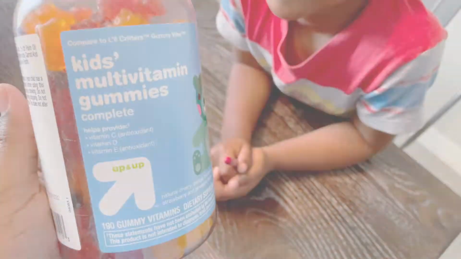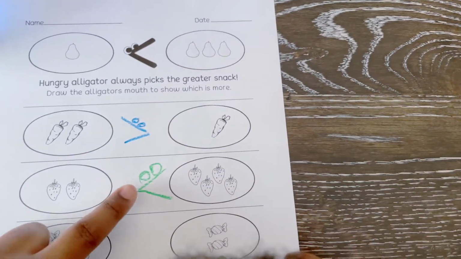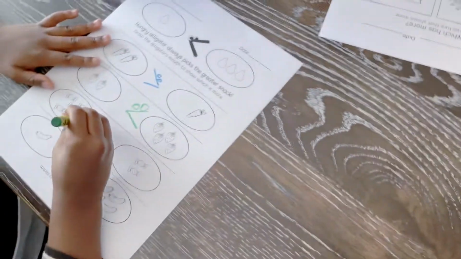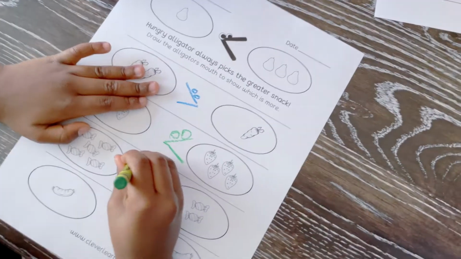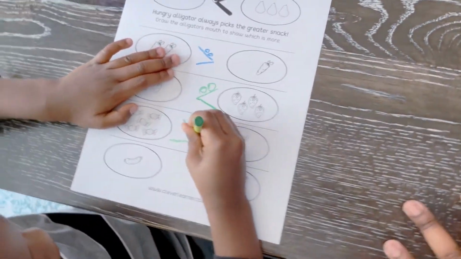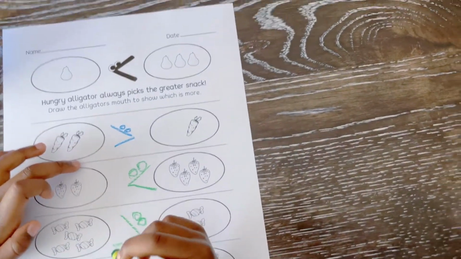So there we go. And then Elin, let's see what you got over here. So I did the first one for Elin, and this is the second one. He did that, and that's correct. So now we're gonna go down to the candy. Which side is the alligator going to eat? Very good. Oh, that's a lot of candy.